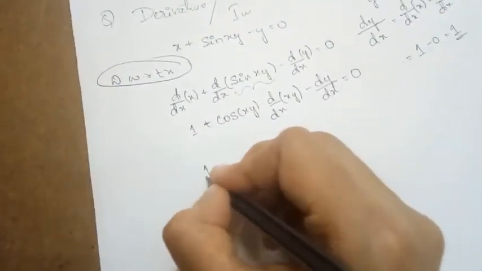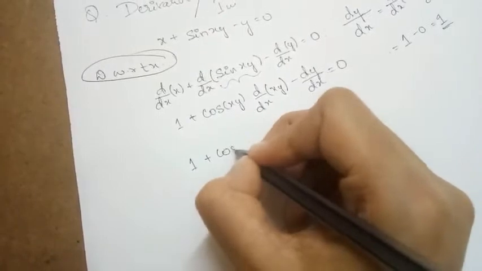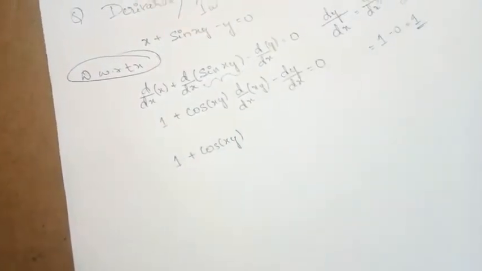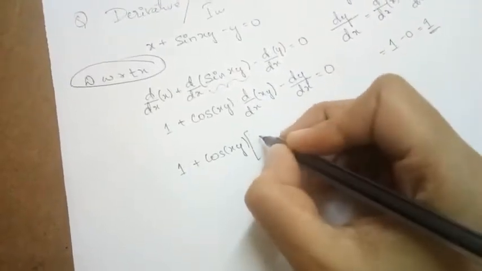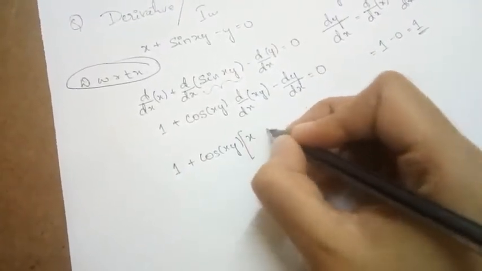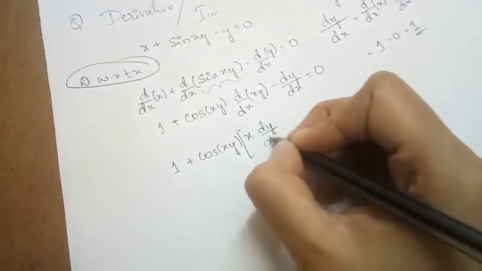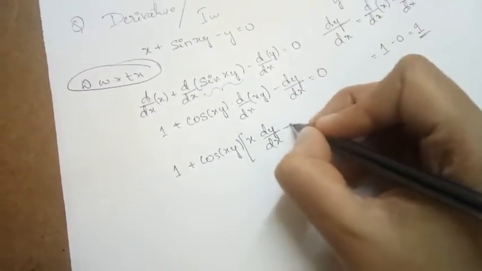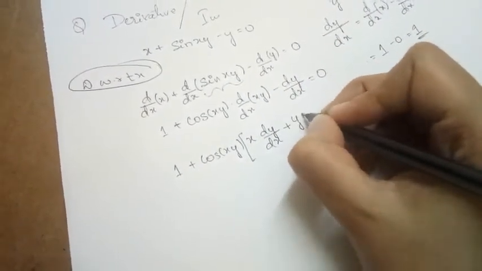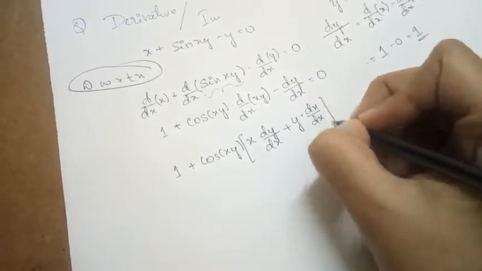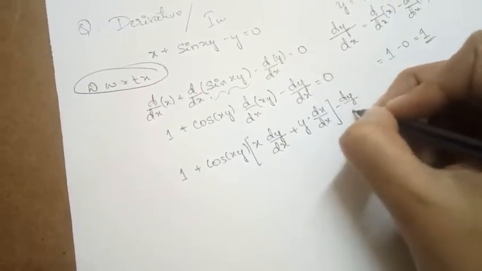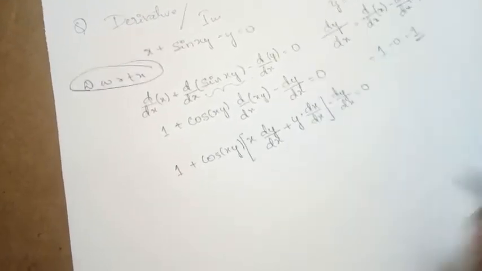So now let us continue. 1 plus cos xy. Here, by using the product rule, we know how the product rule goes. First function, differentiation of the second, that is dy by dx, plus second function, differentiation of the first one, dx by dx, minus dy by dx is equal to 0.